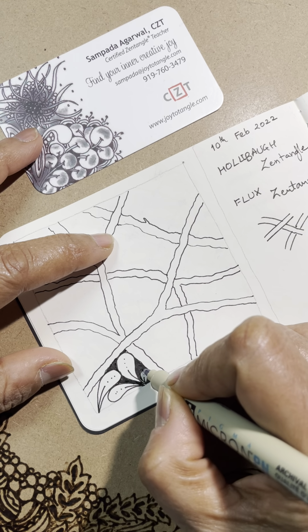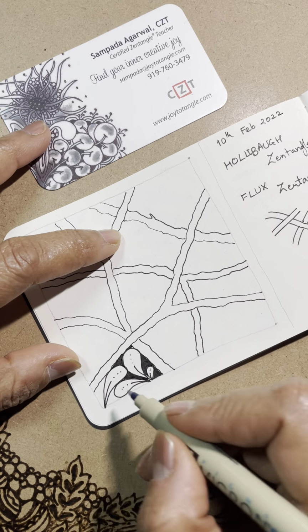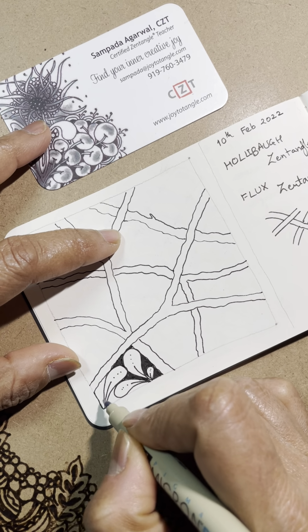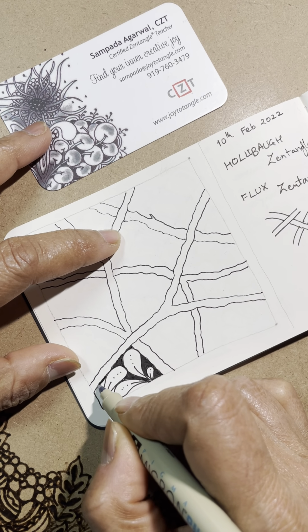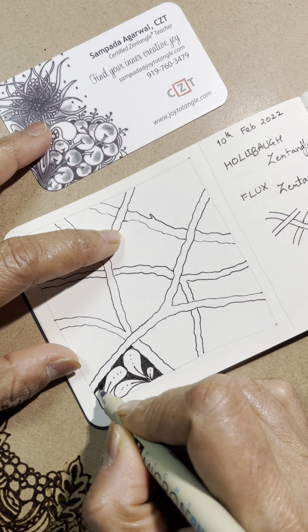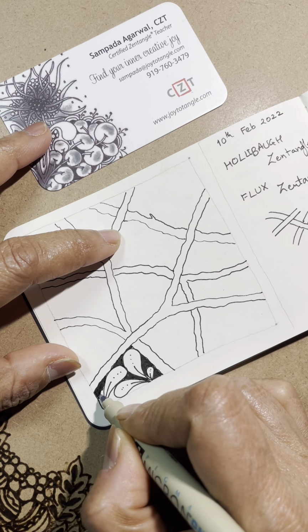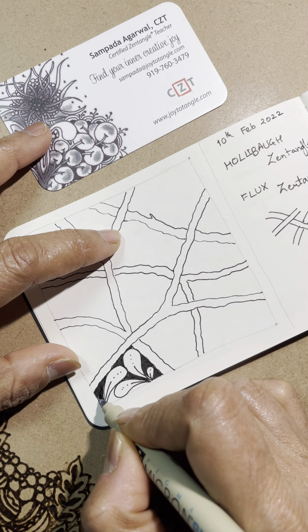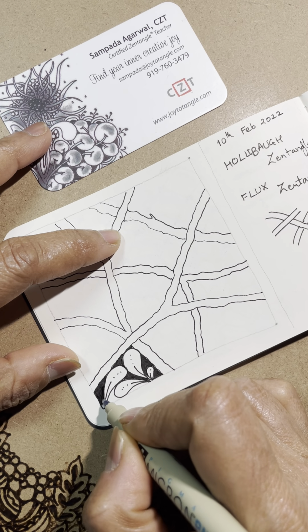And all this is very meditative. You just take your time and fill it in such a way that there are no white parts.